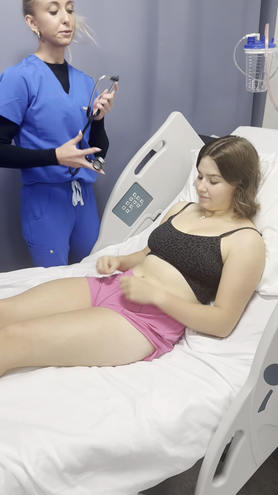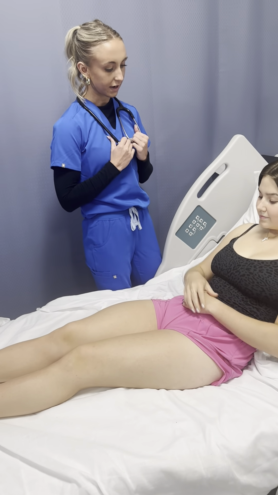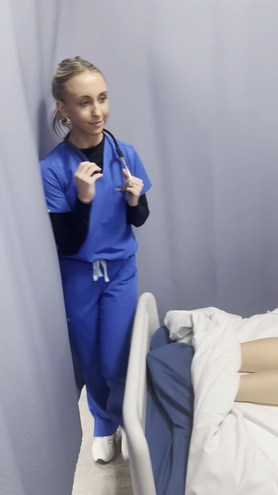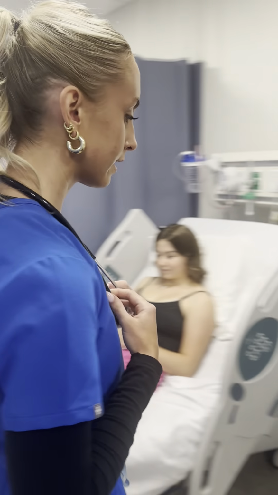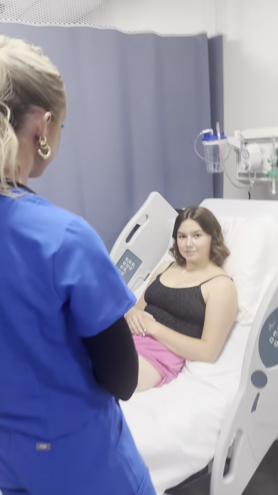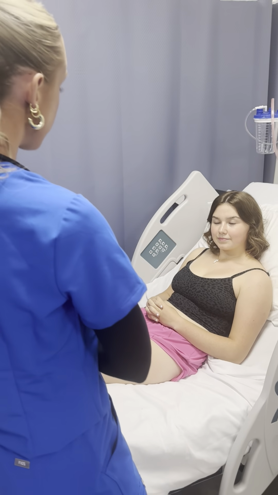Perfect. So your respiratory rate was 14 and it was unlabored. And then your apical pulse was 60 beats per minute, which is regular. Okay. Perfect. And then I'm now going to listen to your lungs in the front in 6 different spots. Do you have a cough at all?